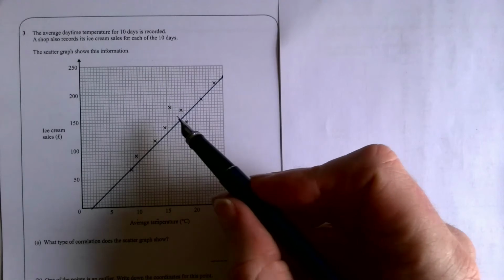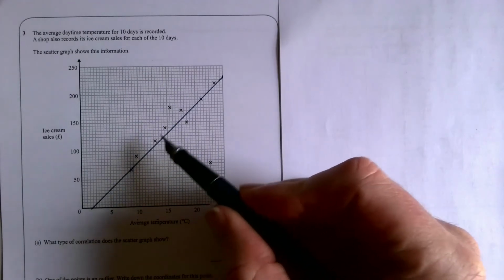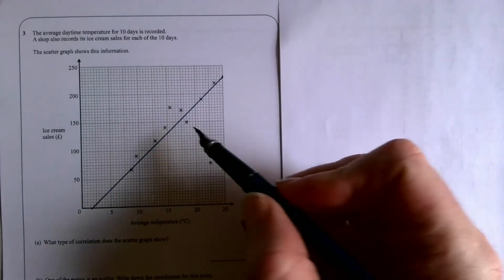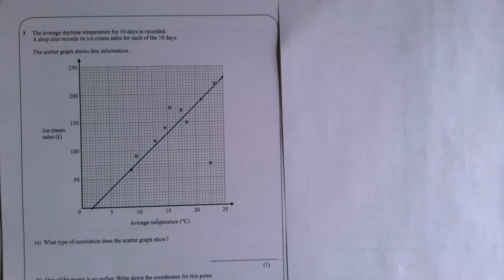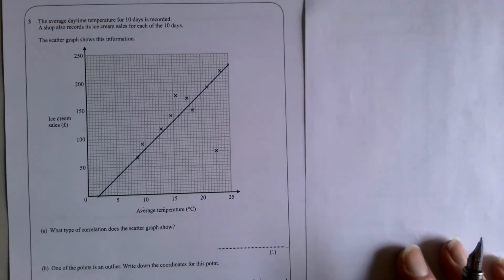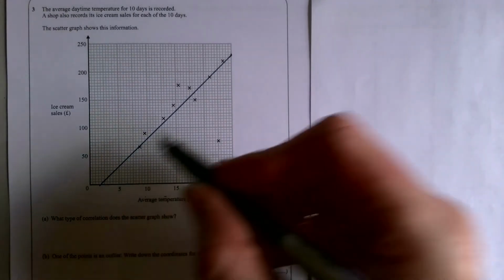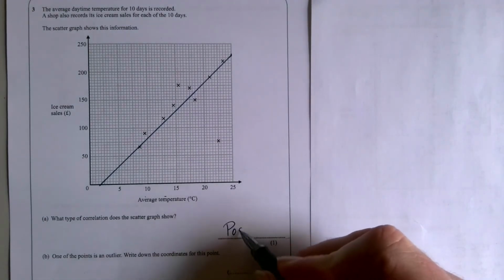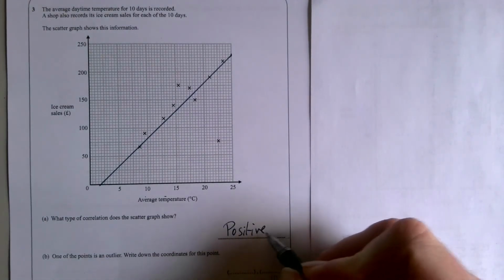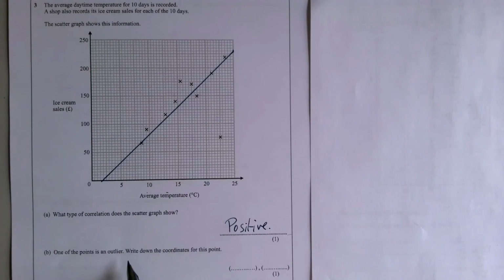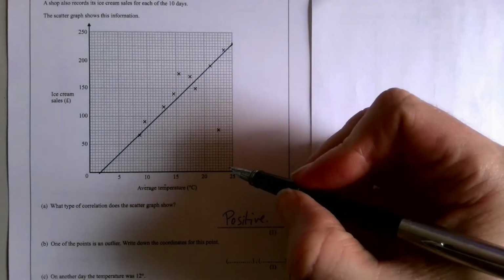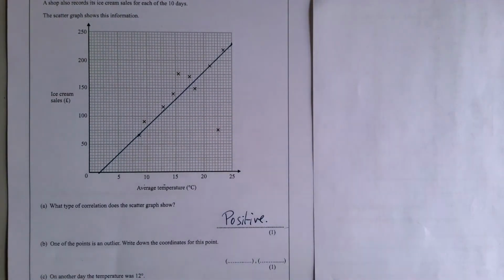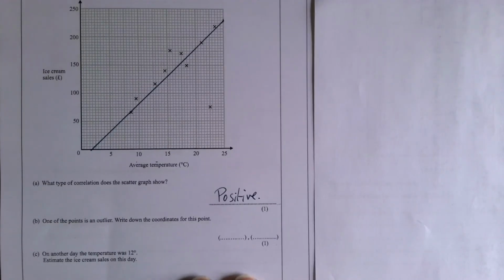Now I've probably got that slightly wrong because I've got 1, 2, 3, 4, 5 above the line and only one clearly below it, but it'll still be pretty close. What type of correlation? It's going up from left to right. That means positive. One of the points is an outlier. Write down the coordinates for this point. So that's what I was just talking about. So pause the video and have a go at writing down the coordinates.